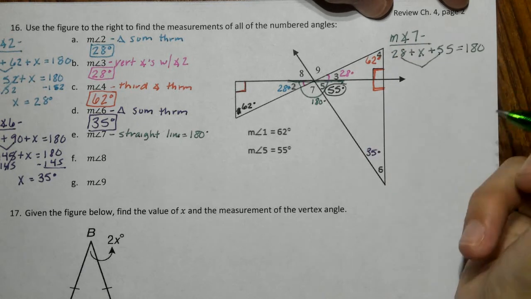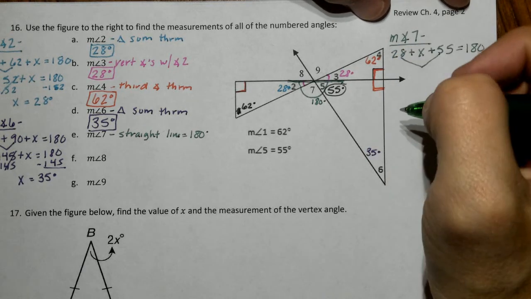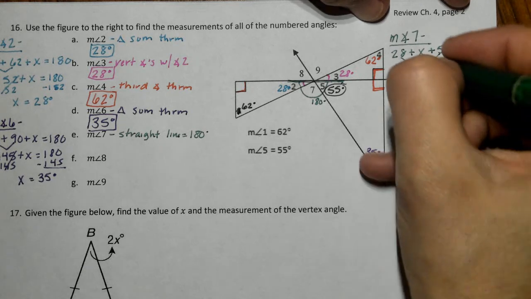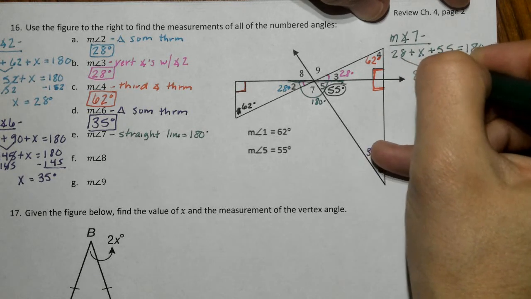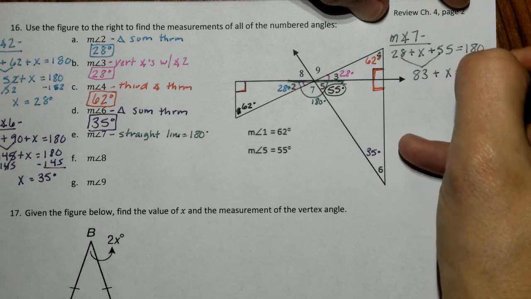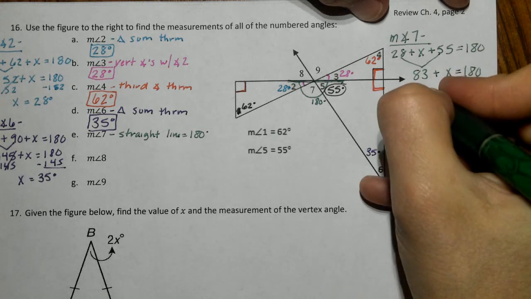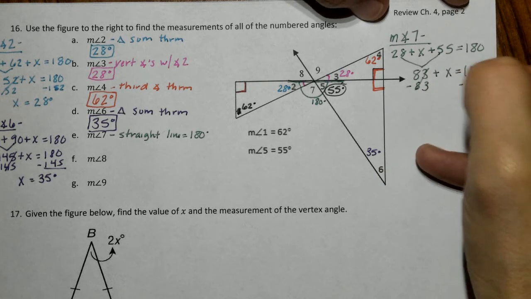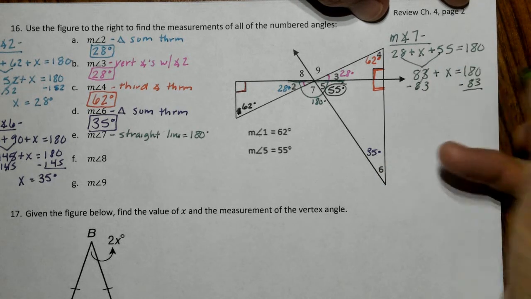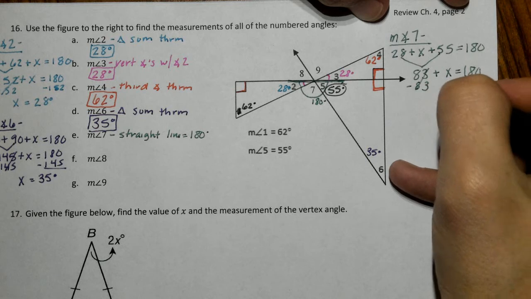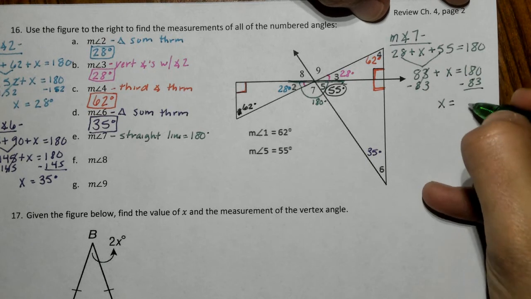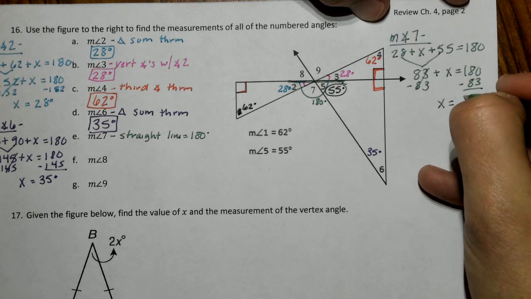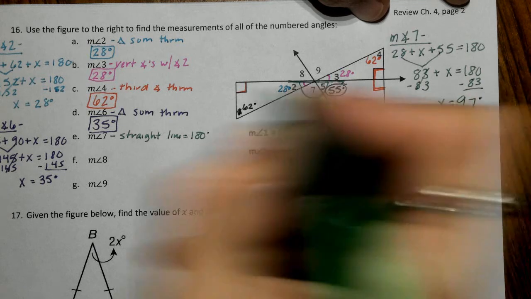Same thing we've been doing. We're going to combine these terms right here to get us 83 plus x equals 180. And then finish solving. Pause it and finish solving on your own, guys. We've got to make sure that we're understanding how to solve for x. And so x, or in this case the measurement at angle 7, is going to wind up being 97 degrees.